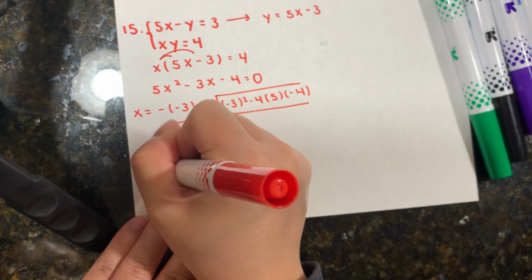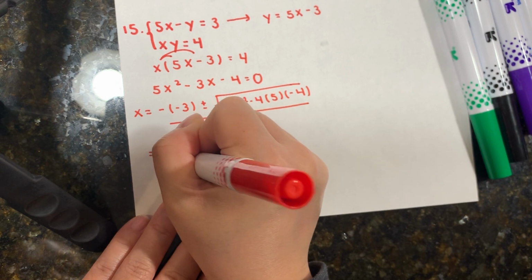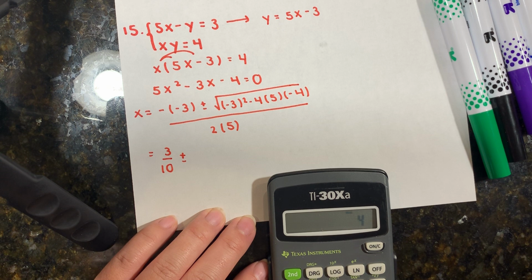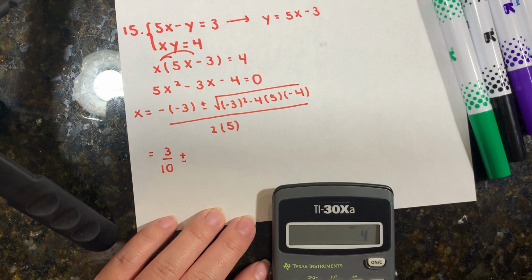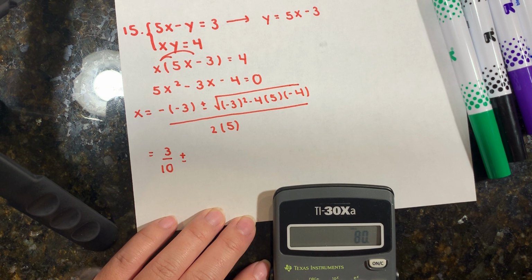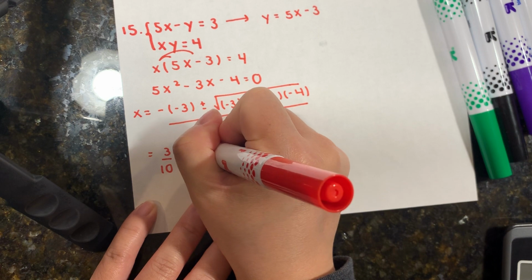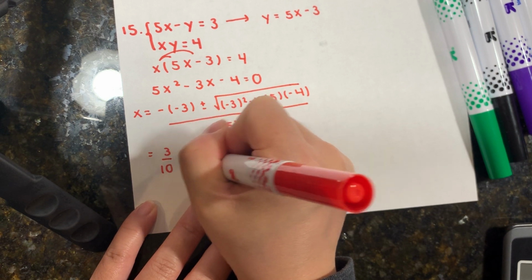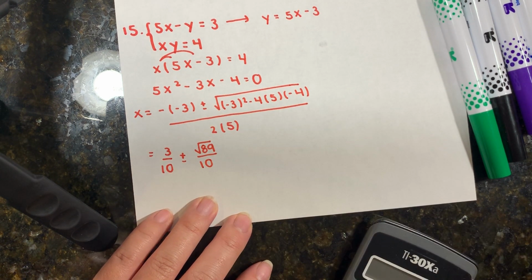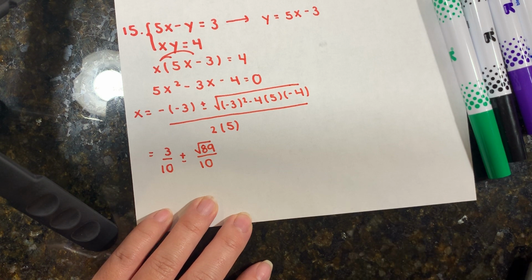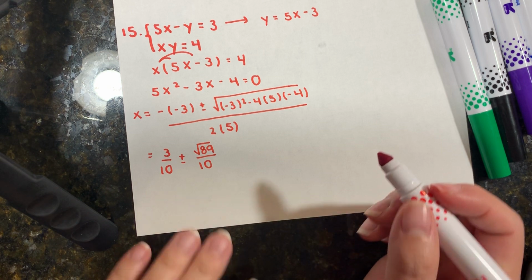That would be 3 over 10. This would turn into, so 4 times 5 times 4 is 80. And that would be plus the 9. So it would be the square root of 89 over 10. Okay, and that's going to be your result for x.